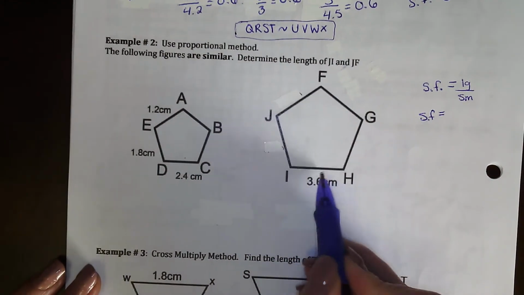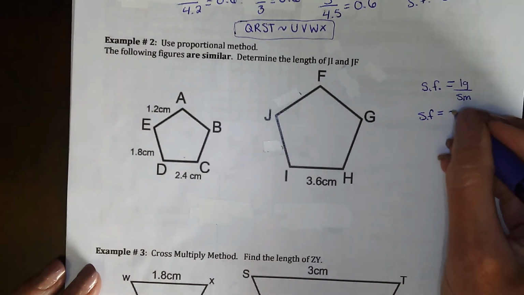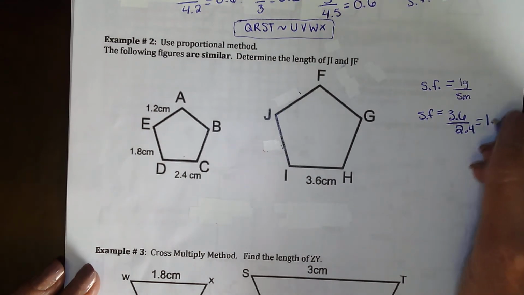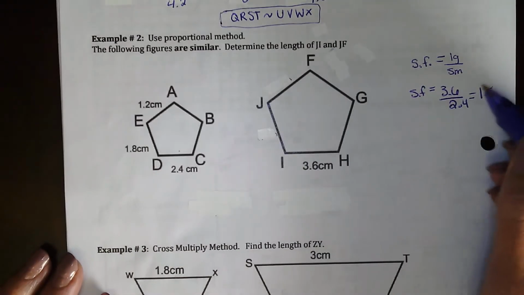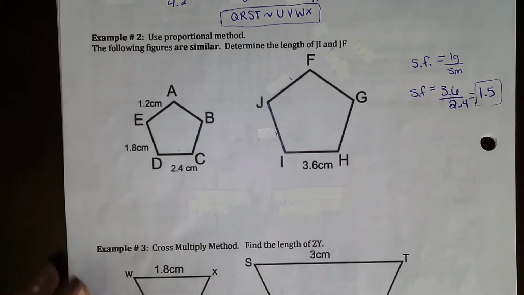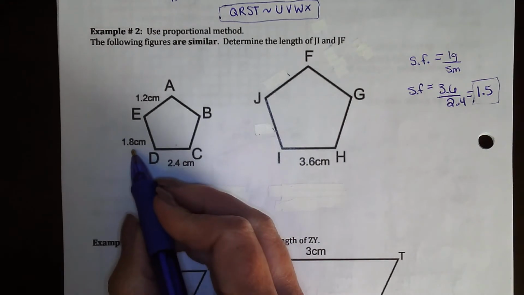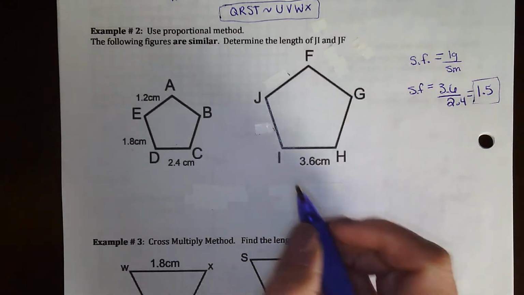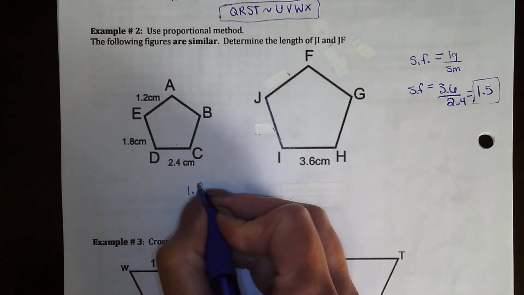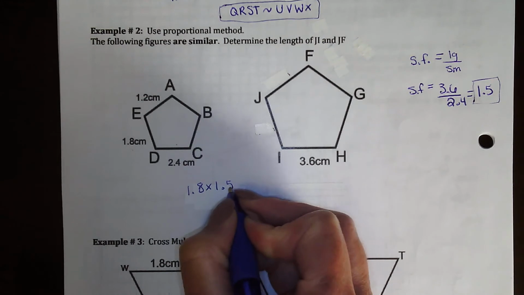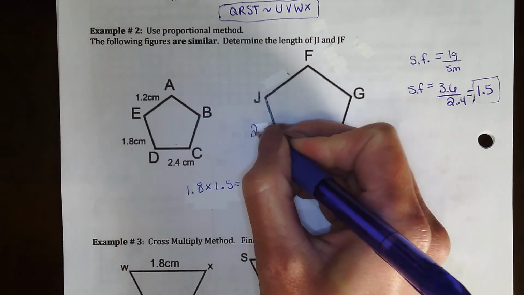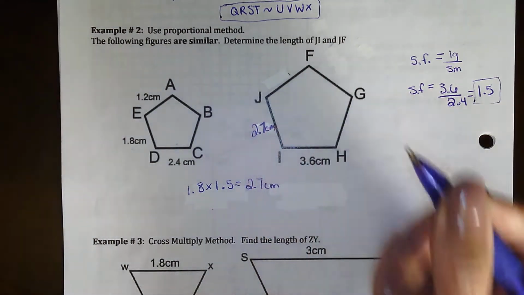So I do know the 3.6 and a matching side. And I get 1.5. So that's my scale factor. Now that I have my scale factor, I can go ahead and I could take this 1.8 and go 1.8 times 1.5 equals 2.7 centimeters. So this side over here is 2.7 centimeters.